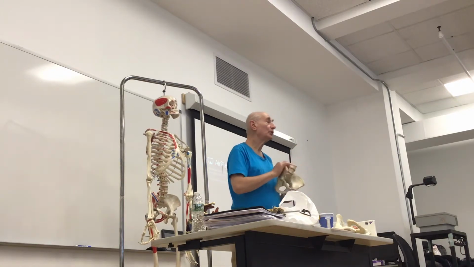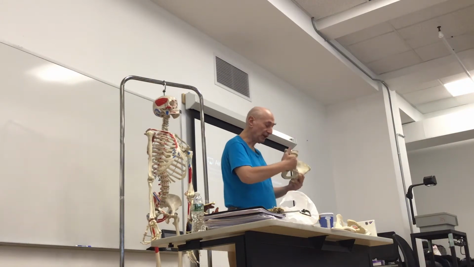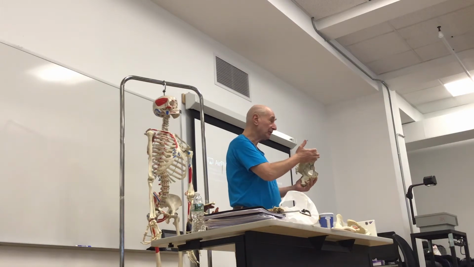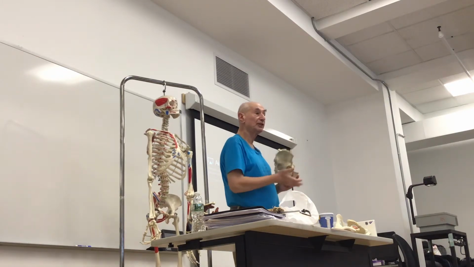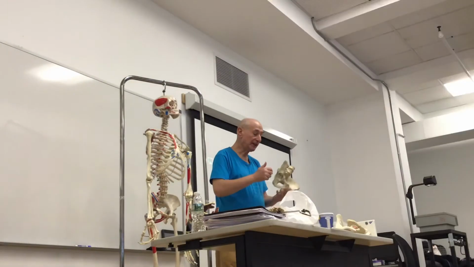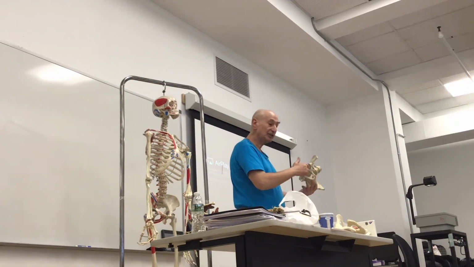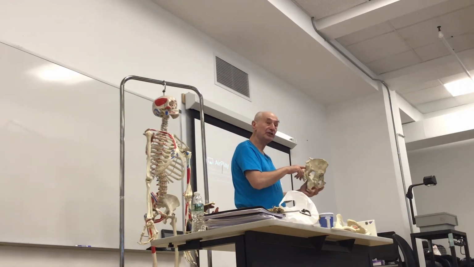So which of those are from muscle attachment? I think I said iliac crest, iliac fossa, ASIS or anterior superior iliac spine, ischial tuberosity. All of them. Almost everything except the articular features, especially acetabulum and auricular surface.